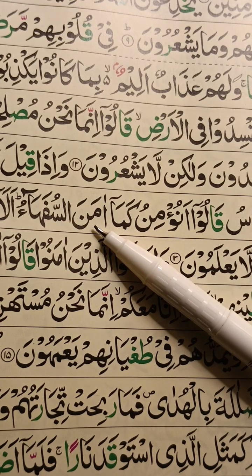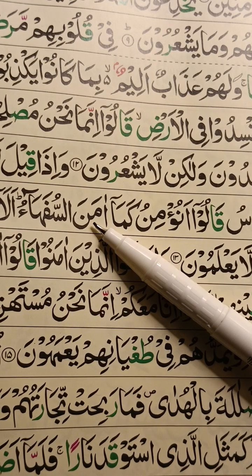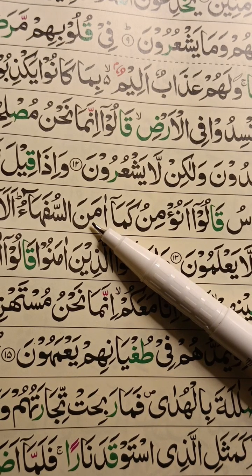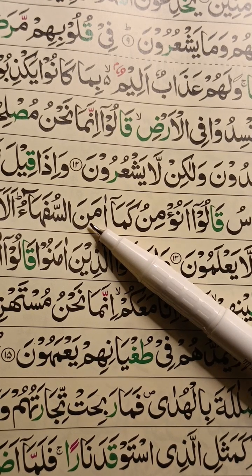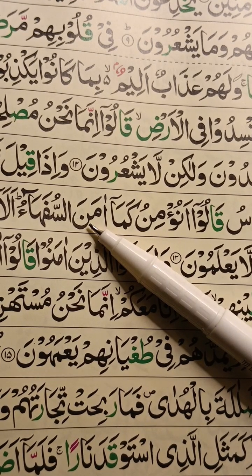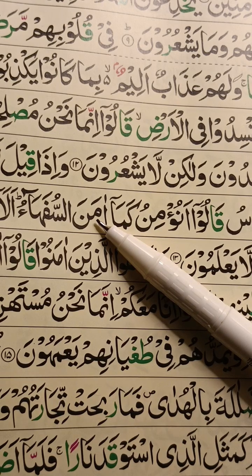Don't stretch fatha, kasra, zamma. We stretch vertical harakats. We stretch letters of madda. We stretch mads. And we stretch gunnas of noon sakin and tanween and mim sakin. We do not stretch harakats fatha, kasra, zamma. So don't stretch fatha on mim.